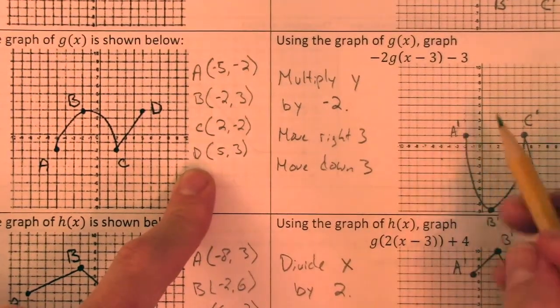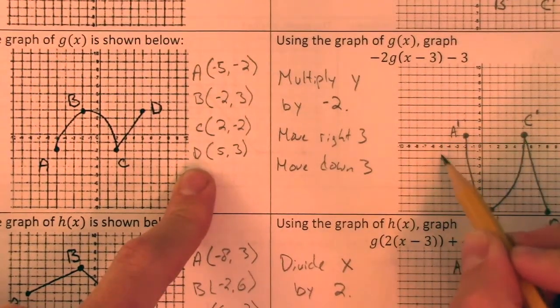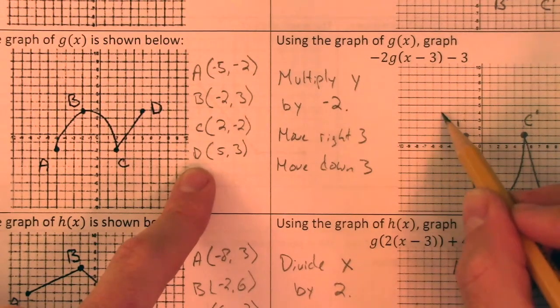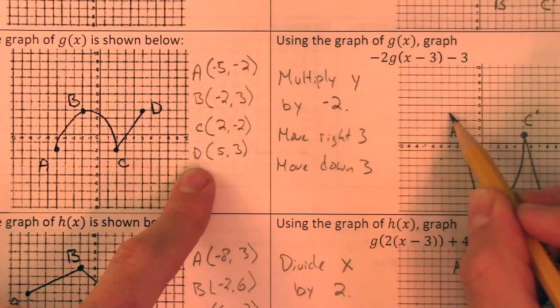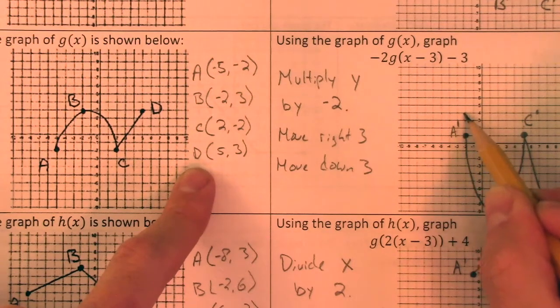So I would have put my pencil point at -5, -2. I would have multiplied y by -2, giving me +4. I would have moved right 3, 1, 2, 3, and down 3, 1, 2, 3. That's how I would get to A prime.